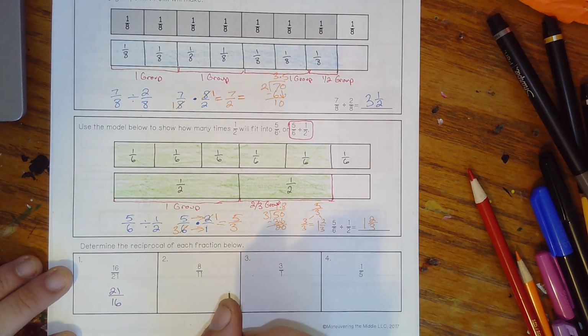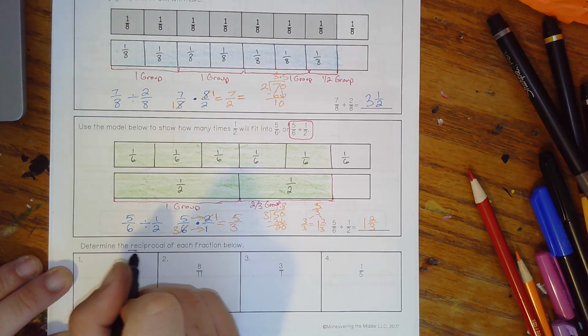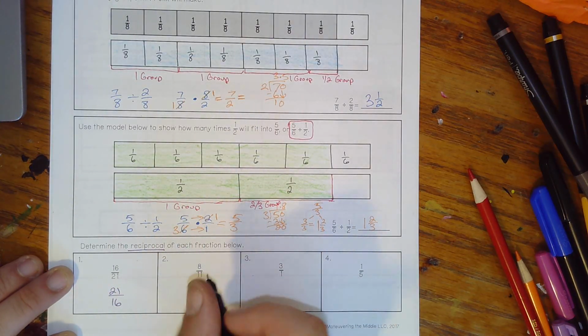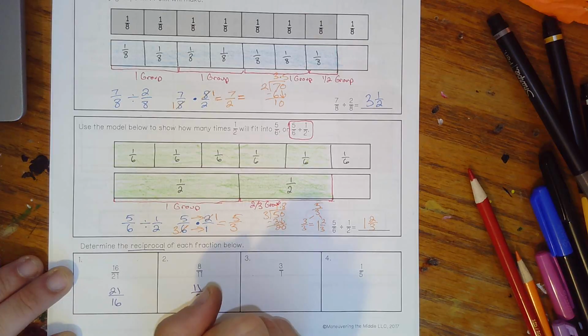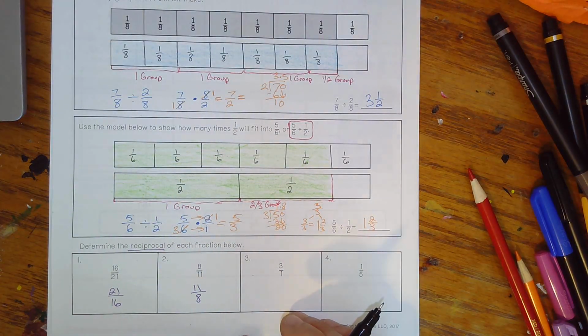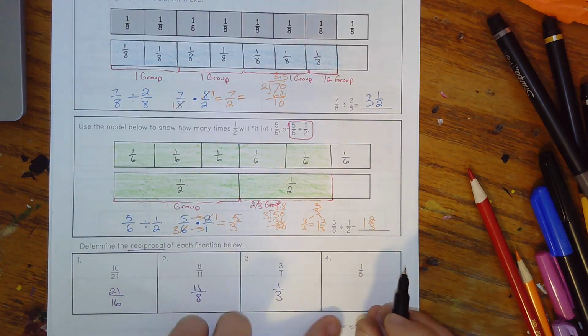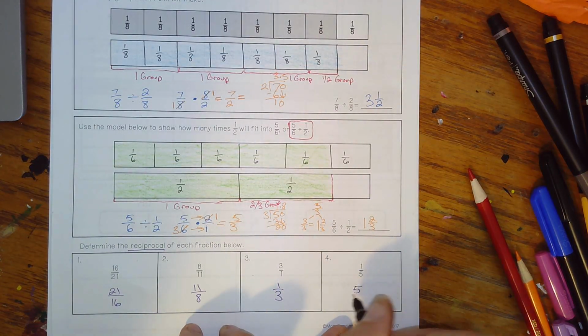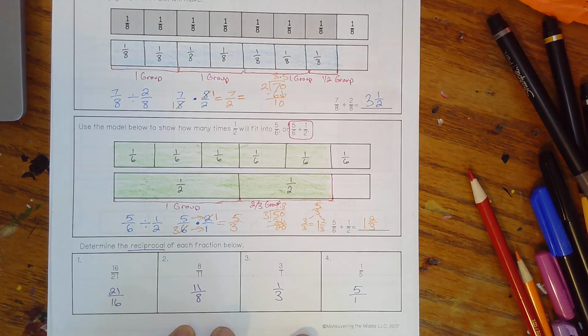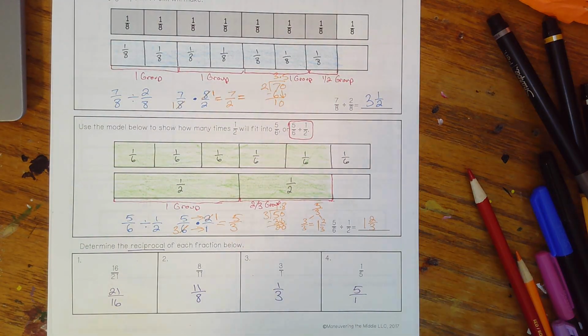8 over 11, the reciprocal, and I'm going to underline the reciprocal because you're going to see that word probably a lot. The reciprocal of 8/11 is 11/8. The reciprocal of 3 is 1/3. And the reciprocal of 1/5 is 5 over 1. So that part's actually pretty simple. When you see the reciprocal, that's often going to be the second fraction that we end up flipping. Okay?